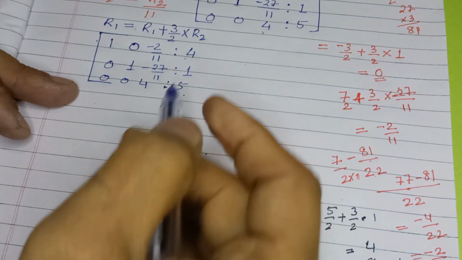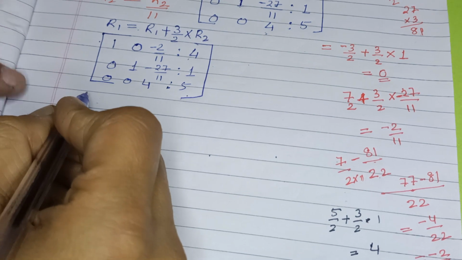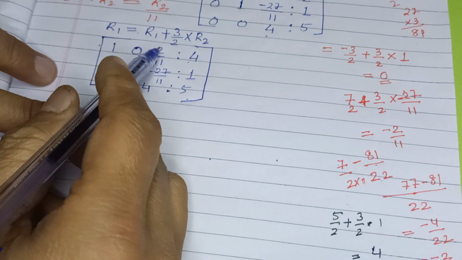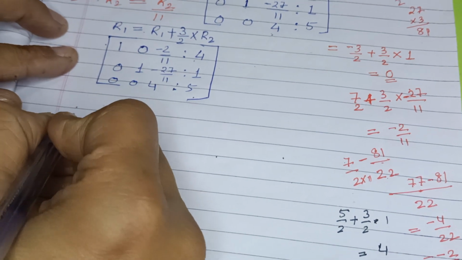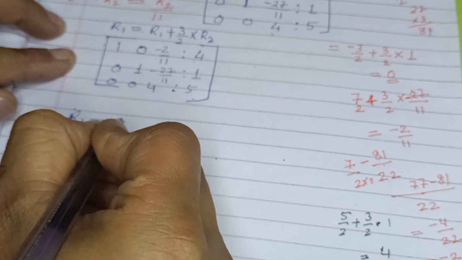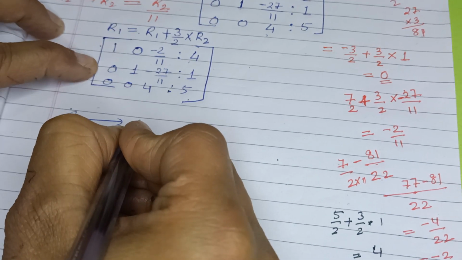Okay, so now let's go for making, once again working on R1. You see, in R1 we have to make this 0. How will we be doing that? We can use the formula again, the same formula.